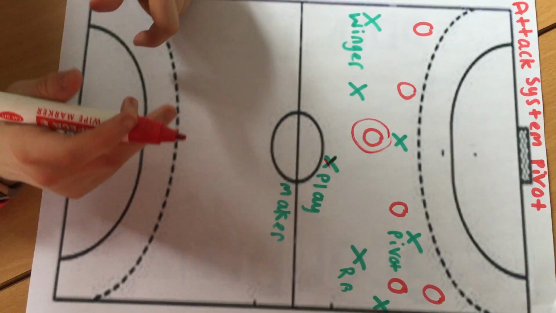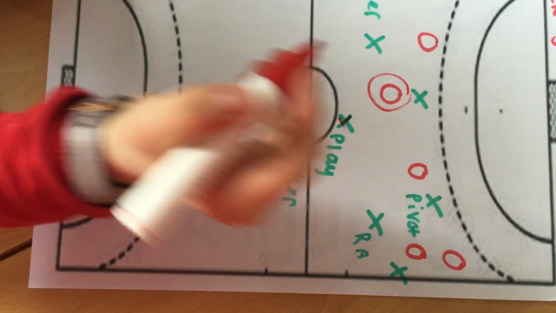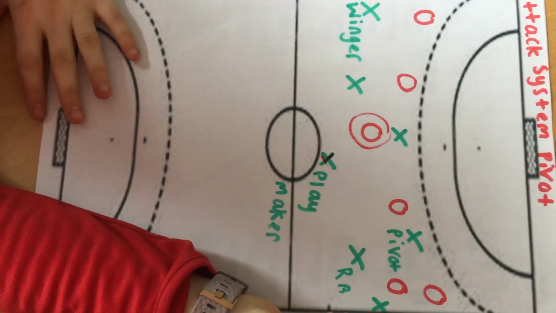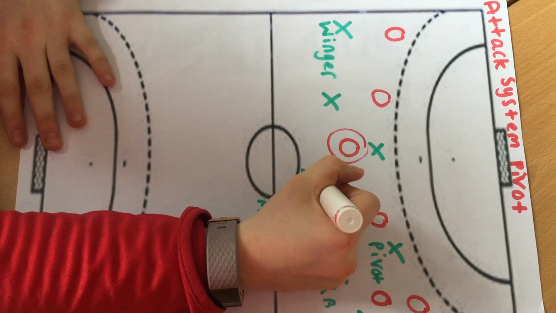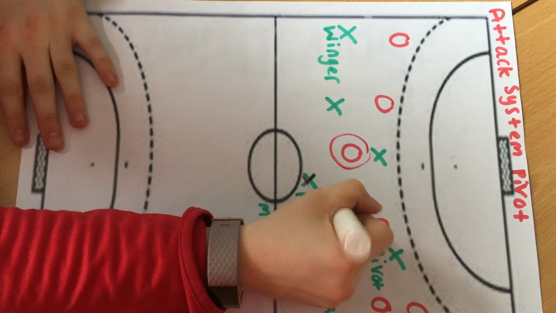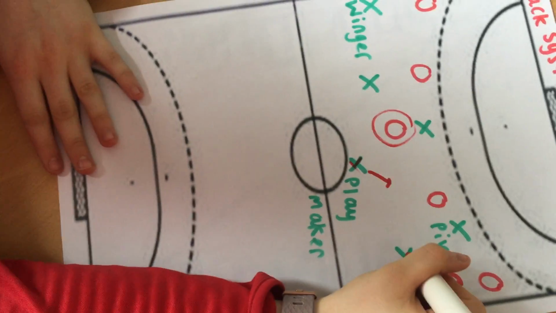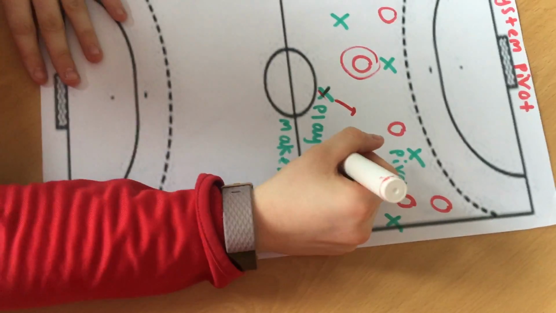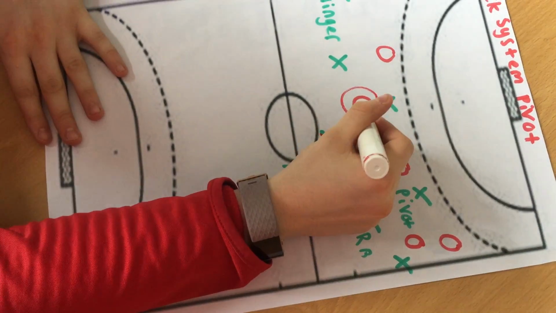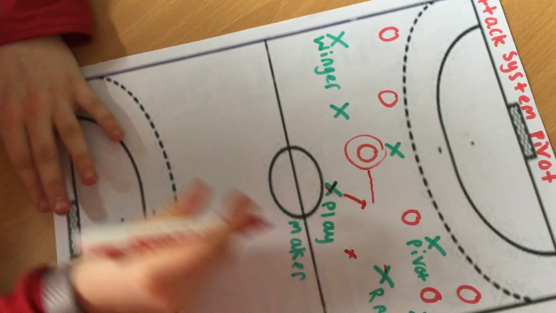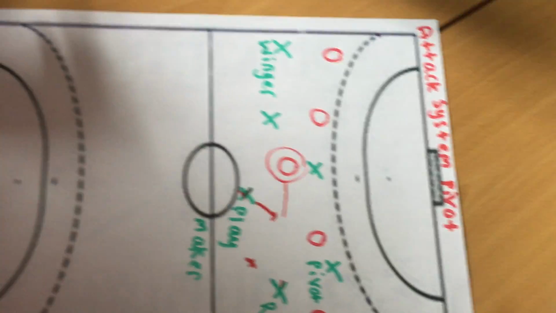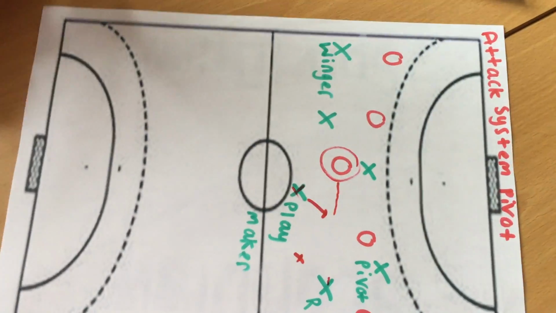However, the disadvantage of this is that if the movement goes wrong, say this player moved here, and the player on the ball, the right back, thought he was going here, then this guy could just quickly intercept, and they'd go and counter attack very quickly. So we're going to use an example.